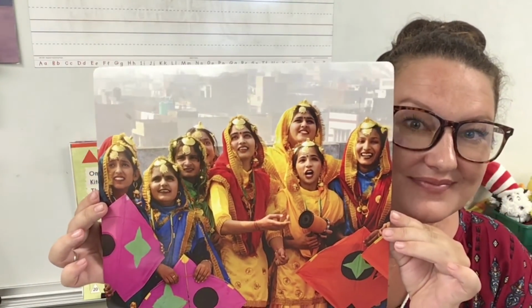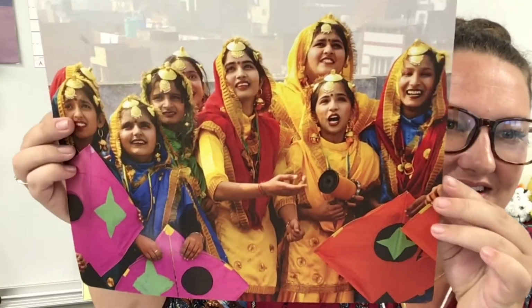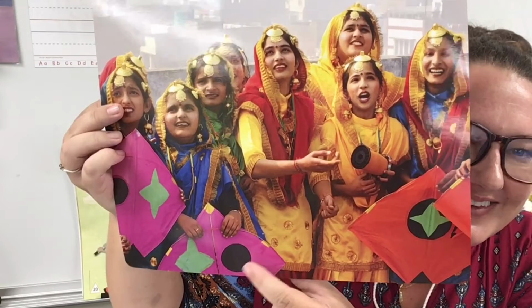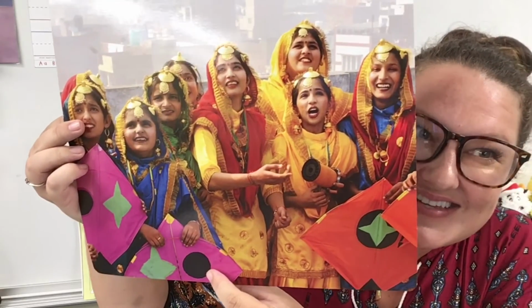Pretty cool. So their kites are shaped like diamonds. I do see some other shapes on the kites though. Does anybody remember what this shape is called? That's right, a circle.